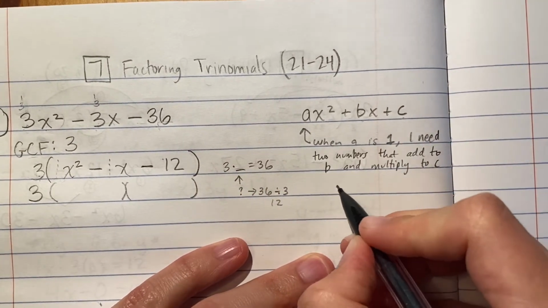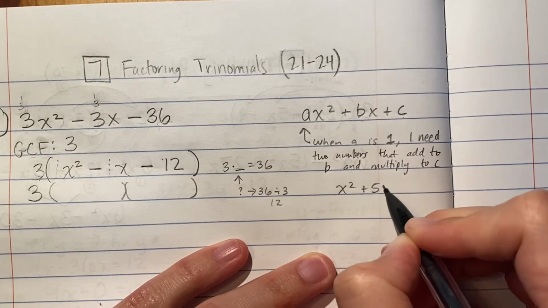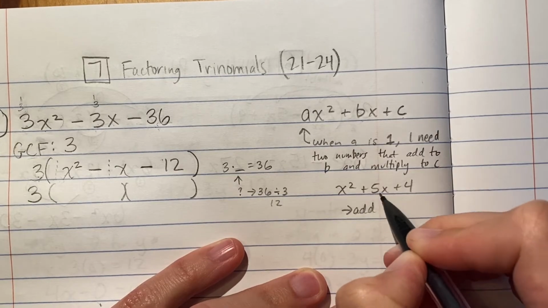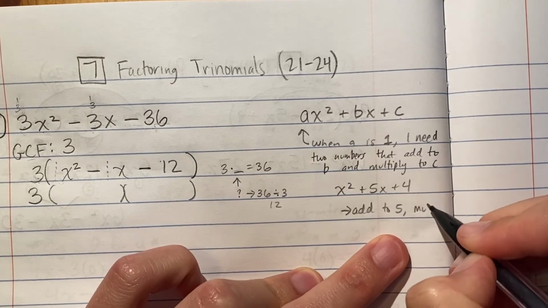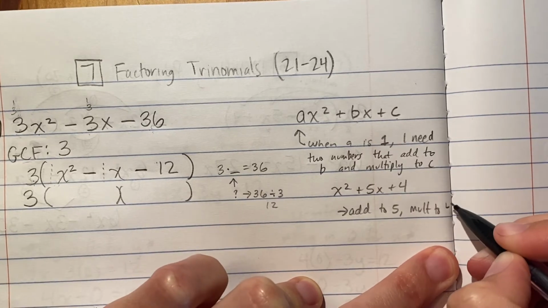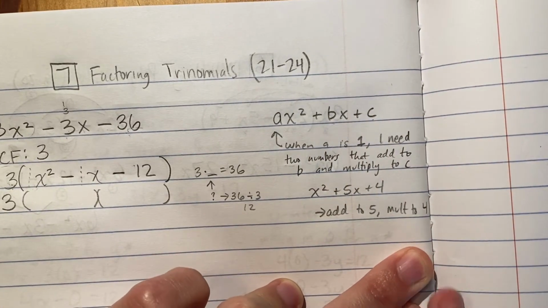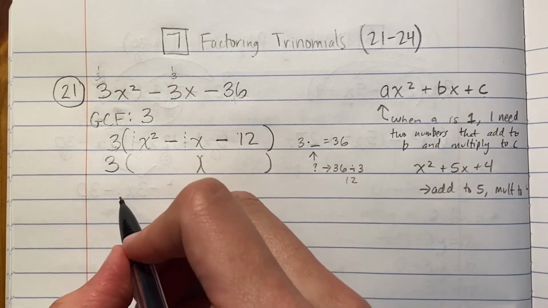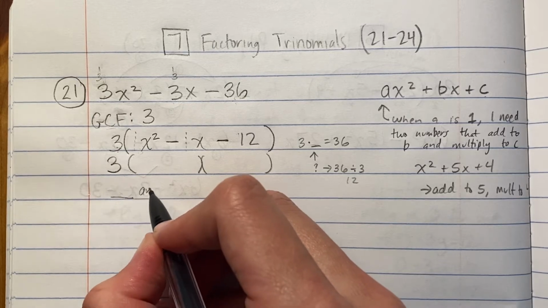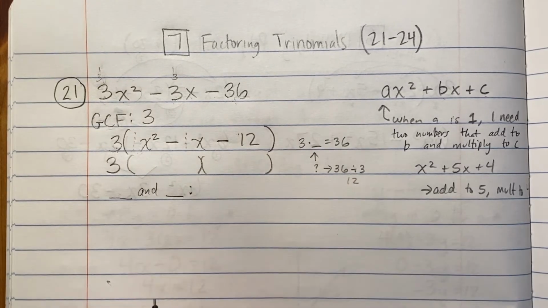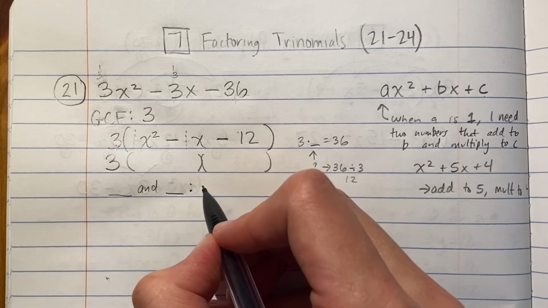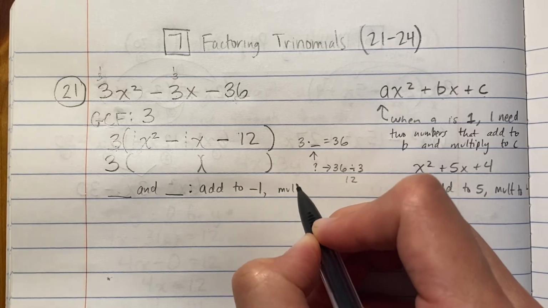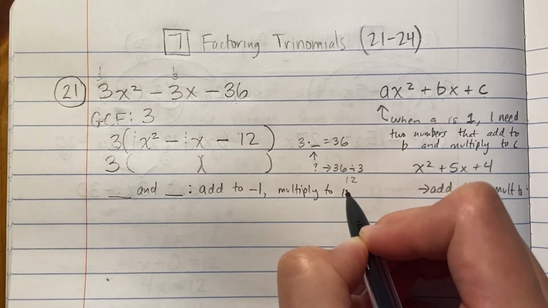So for example, if I had x squared plus 5x plus 4, I would need 2 numbers that add to 5 and multiply to 4. Okay, sorry, I got a little close to the edge here. Okay, so here, what do I need? I need 2 numbers, and these 2 numbers need to add to -1 and multiply to 12.